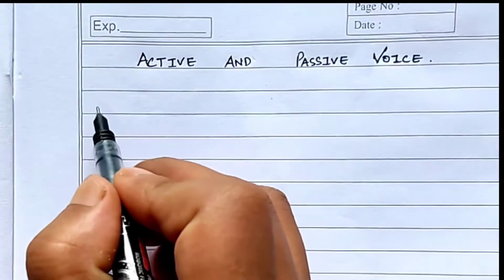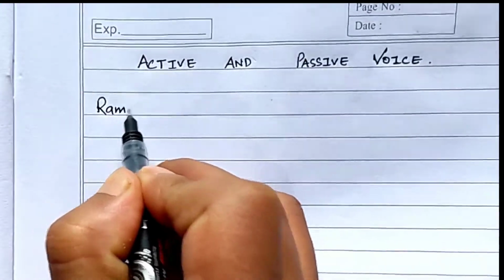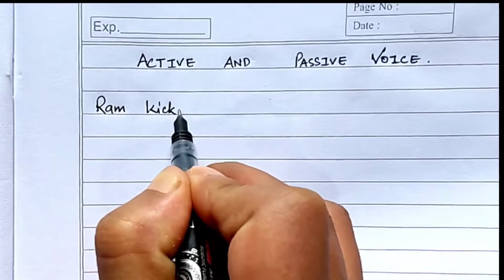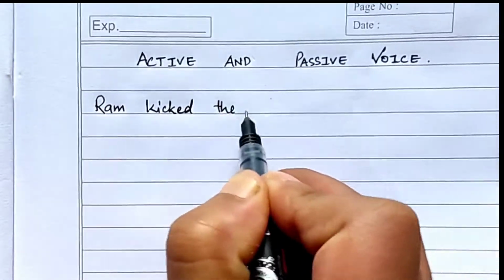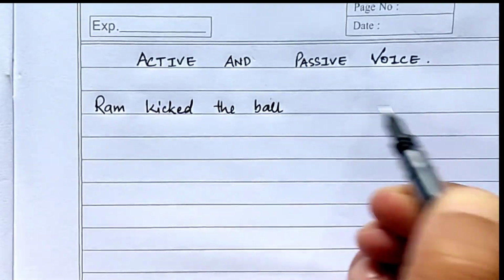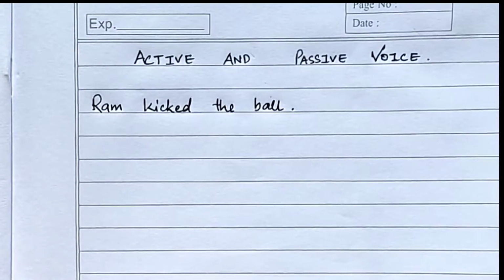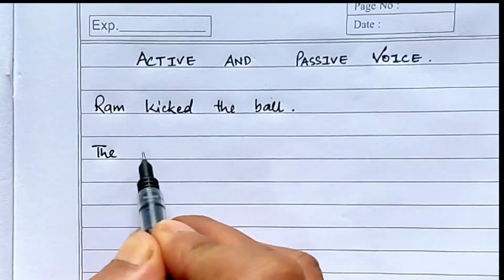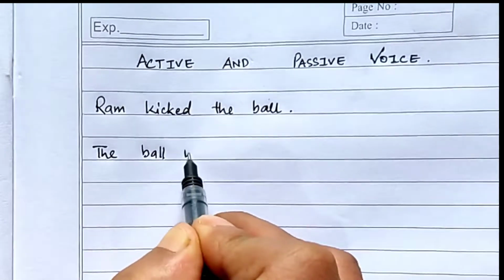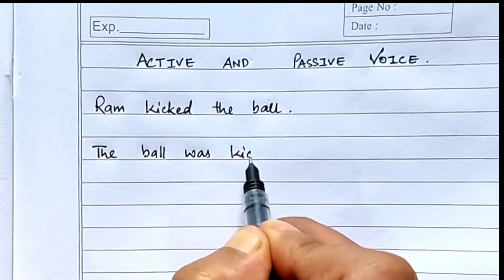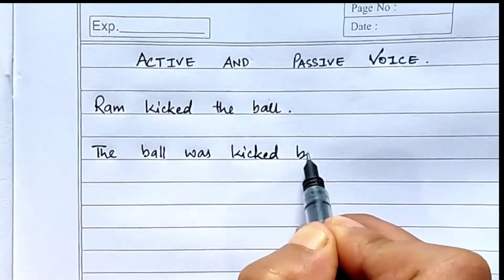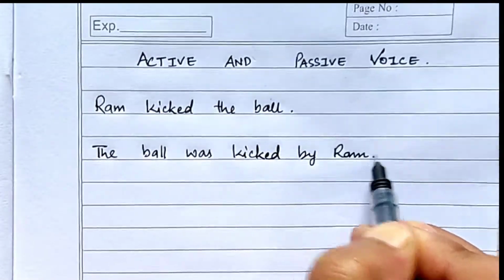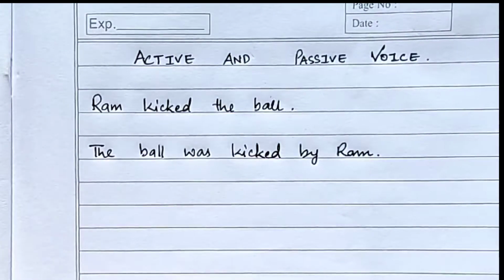So if I write here, Ram kicked the ball. So Ram kicked the ball is an active voice. Okay, and if I write here, the ball was kicked by Ram, is a passive voice. So our definition would be like this.